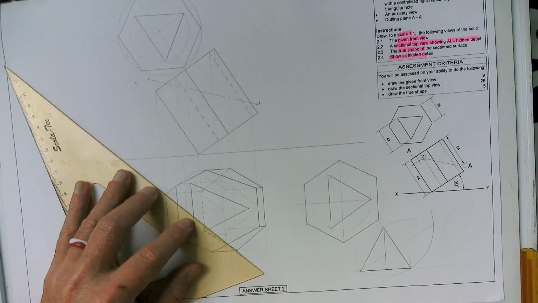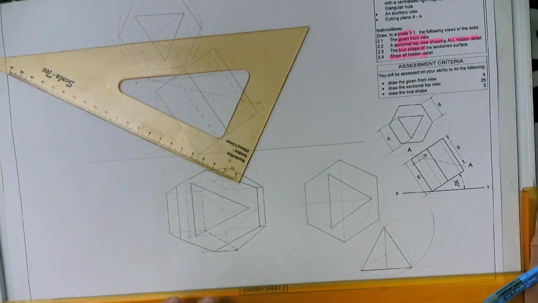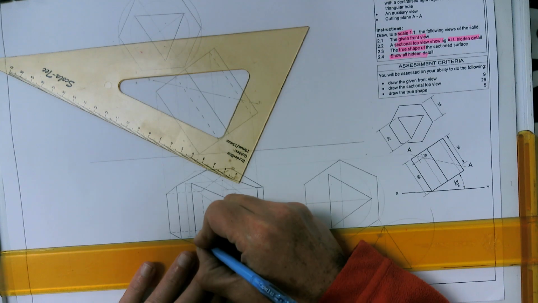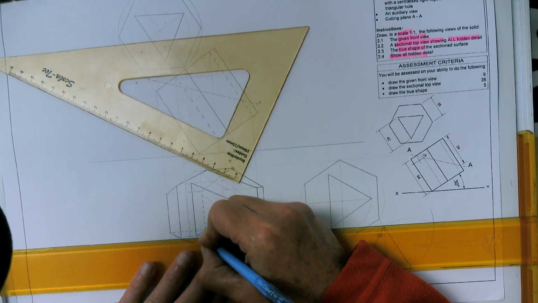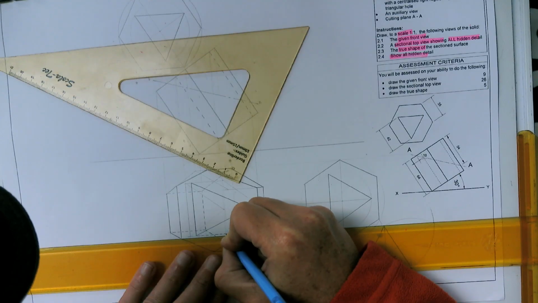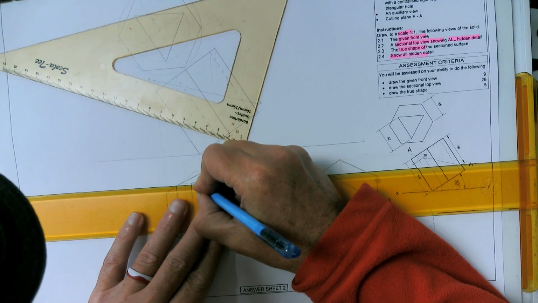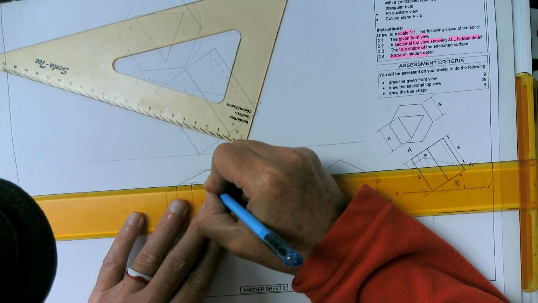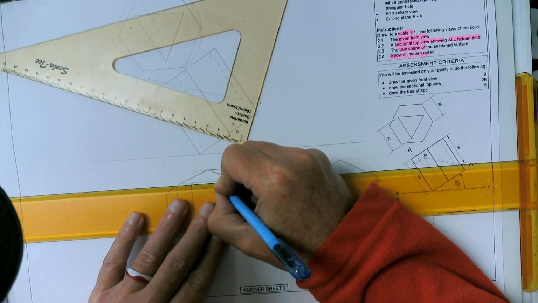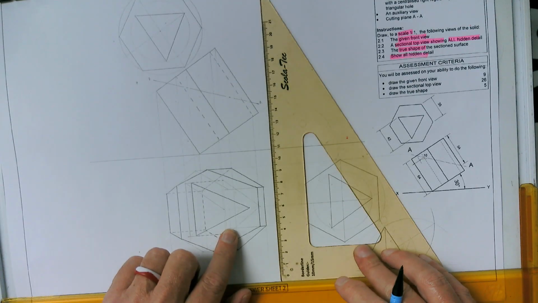Now I've got all my little bit of hidden detail that I can come in and put in. So come in here. Okay. Up to there's my nice little bit of hidden detail.